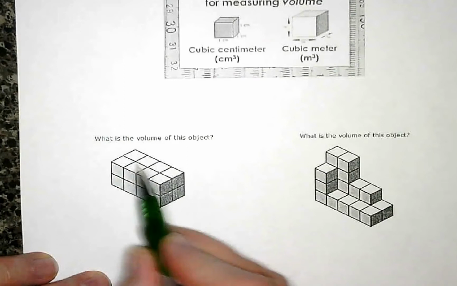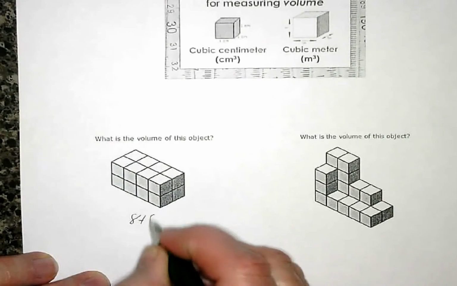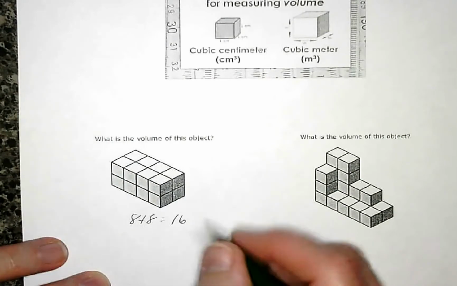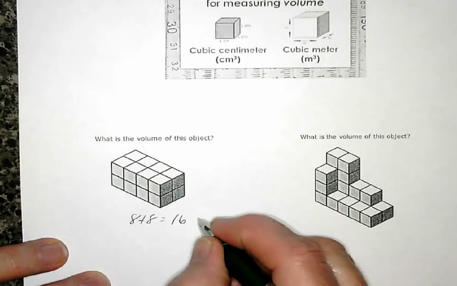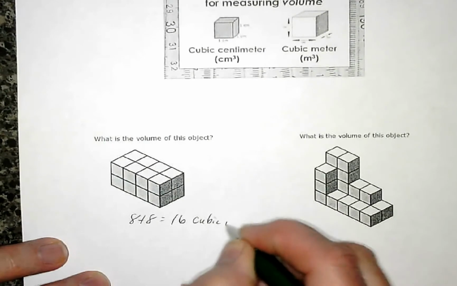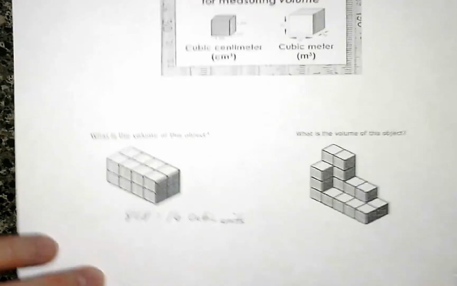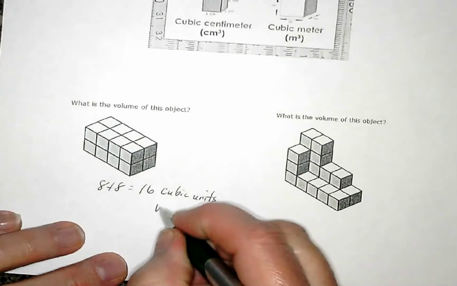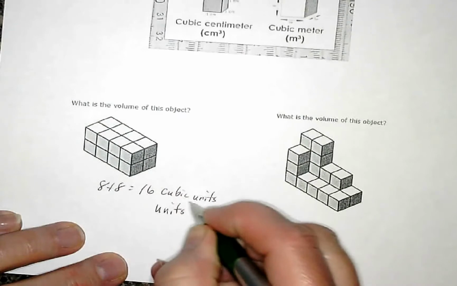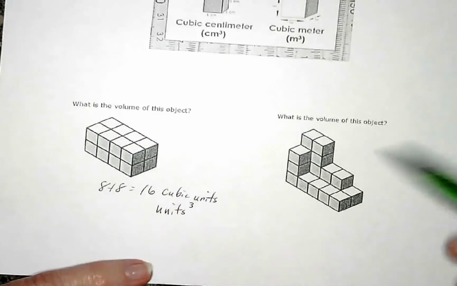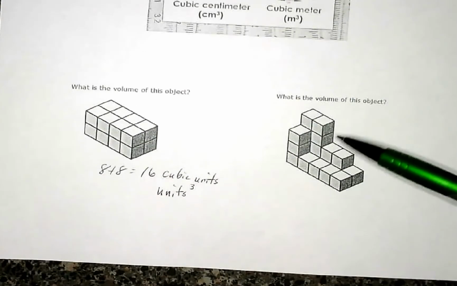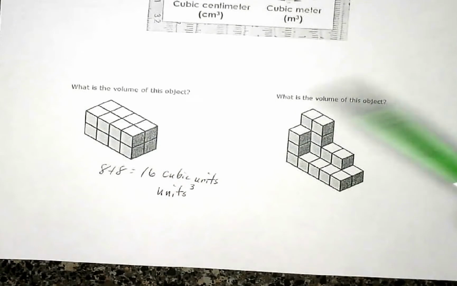So on the bottom there's 8, and on the second row there's 8. So that one would have 16 cubic units. Since there's no label there, we just have cubic units, or you could write it units cubed.